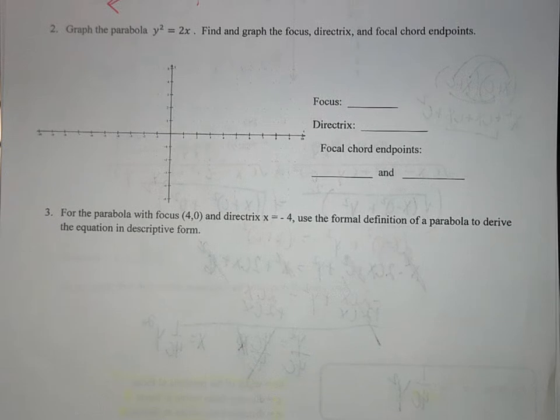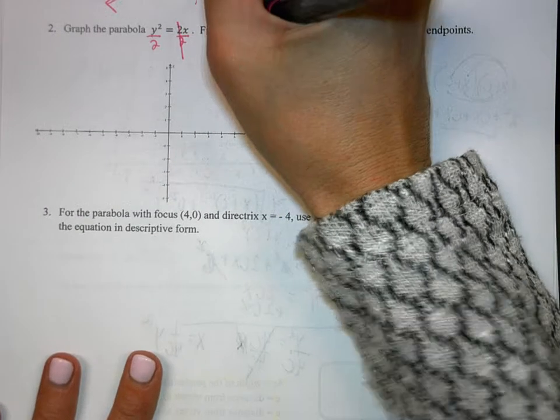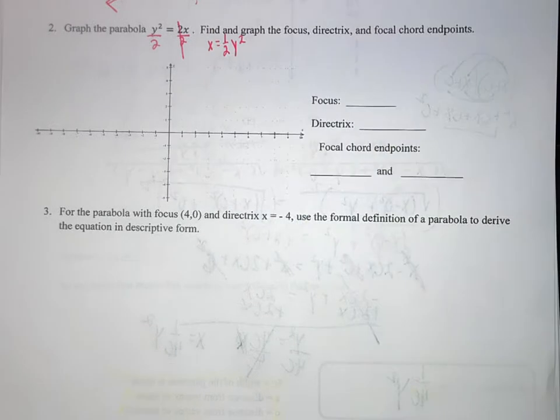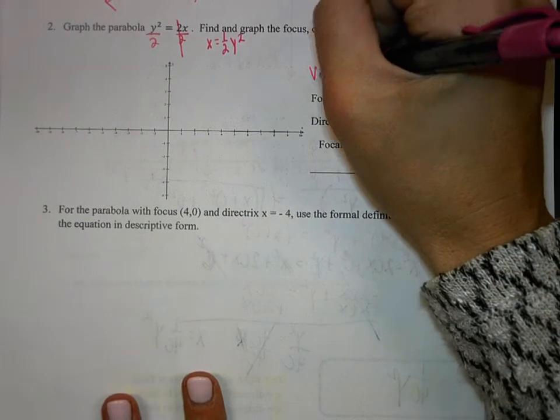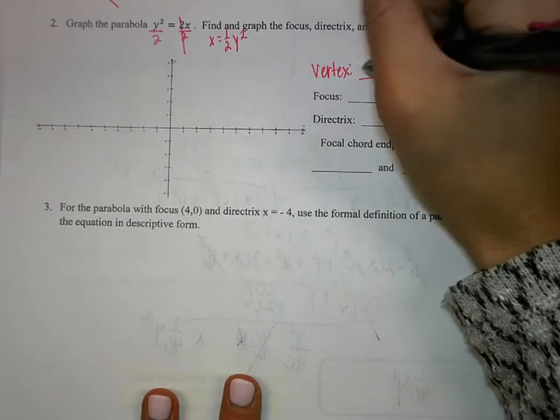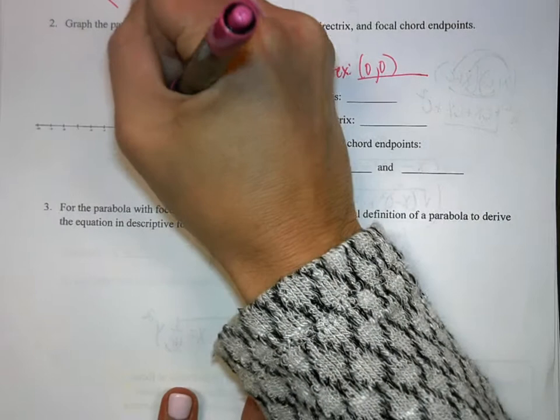Is this equation written the way that we want it to be? You are correct. So what can we do in order to make it the way we want it to be? Very good. Divide by 2 and get x by itself. So now my equation is x equals, and I'm going to pull out the number in front, and so we have 1/2 y squared. Based on that information right there, what is my vertex? 0, 0. I'm going to go ahead and plot my vertex at 0, 0 and write a V.